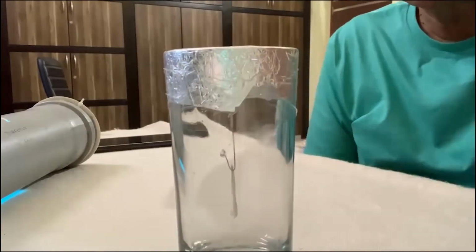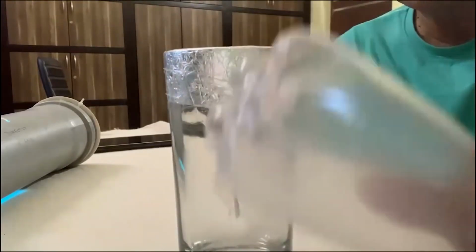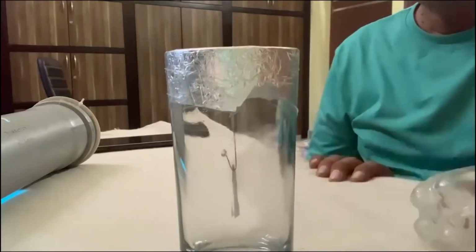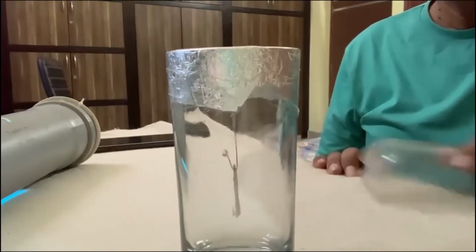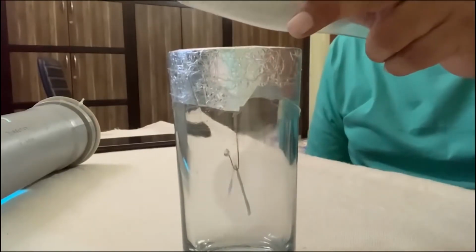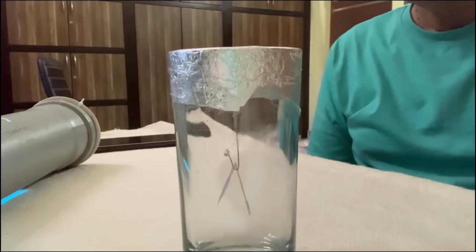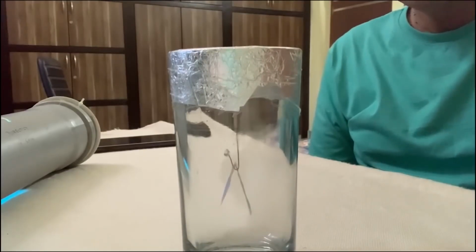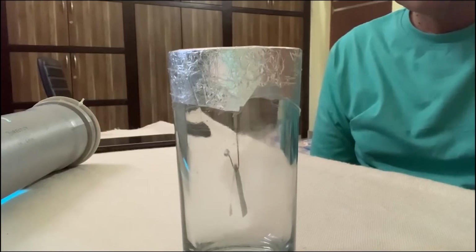And on this electroscope I'll be rubbing this plastic bottle on my tablecloth, and then I'll bring it close to this. You can see these things have gone separated, and it takes time. Estimate the time it takes to come back.